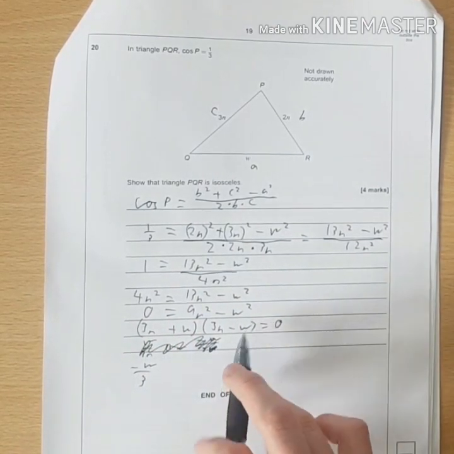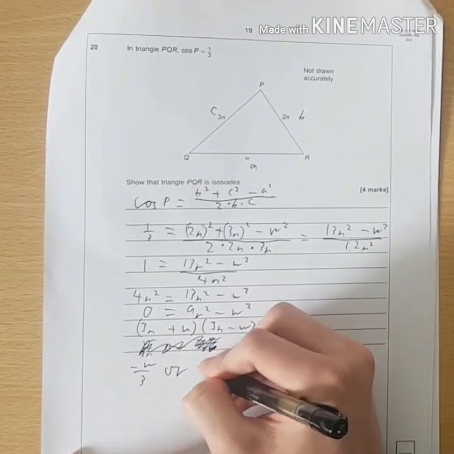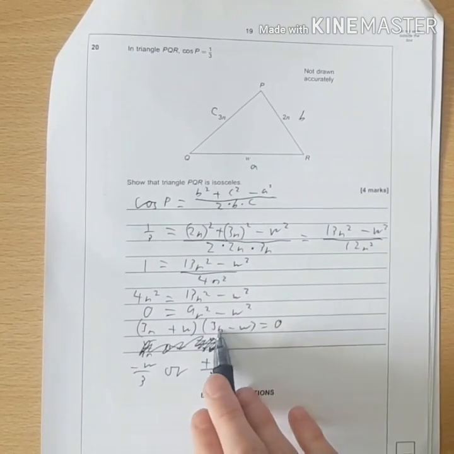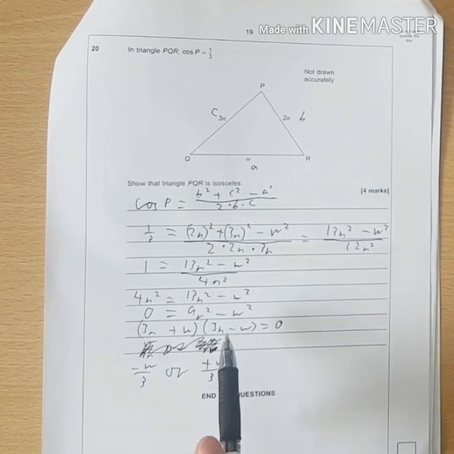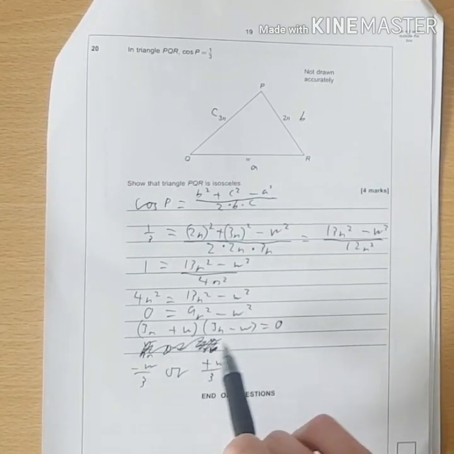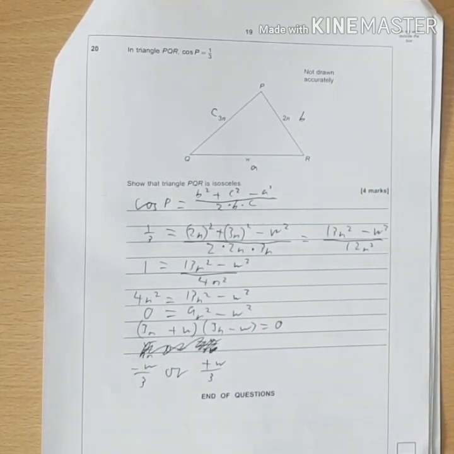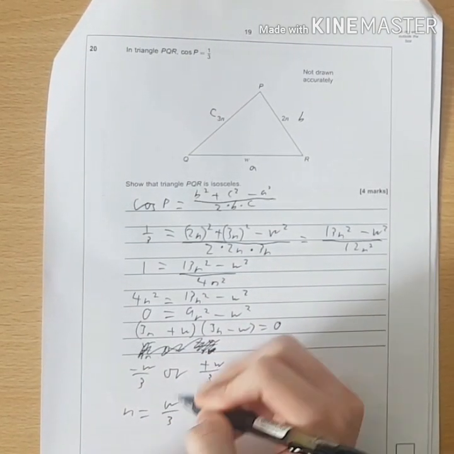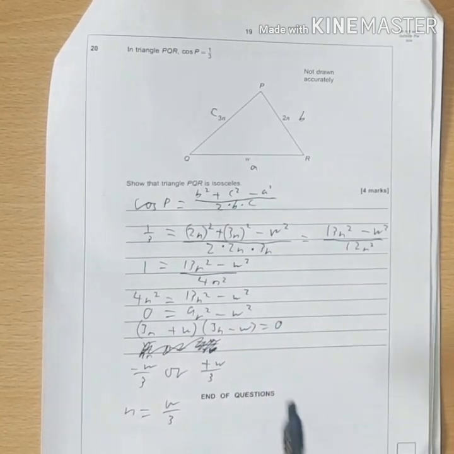And in this one it would be plus w over 3, because we divide it by 3 and add w to get rid of that. But this is negative, so we can't have that. So we have to keep n equals w over 3, which is positive, to make that equal to 0.